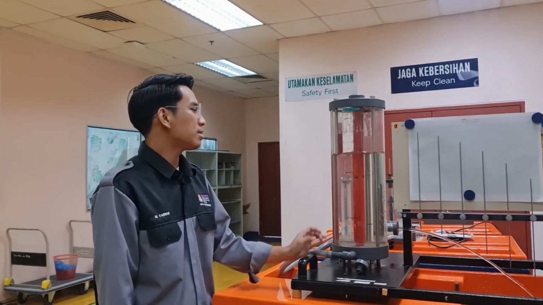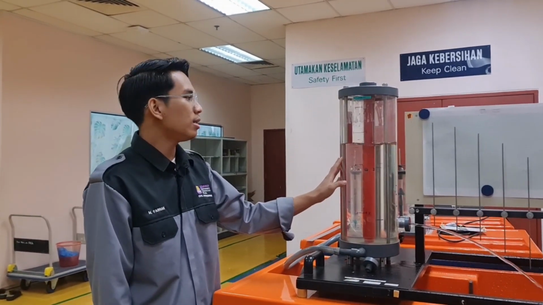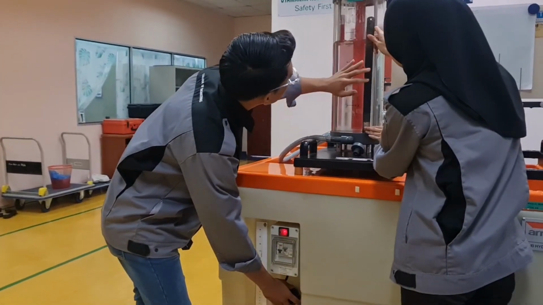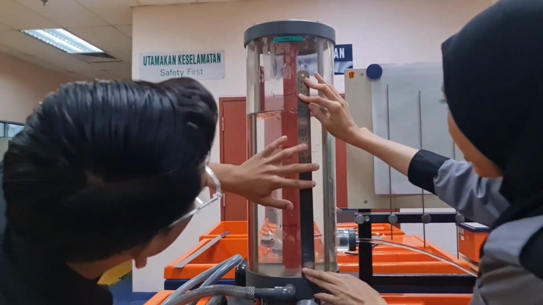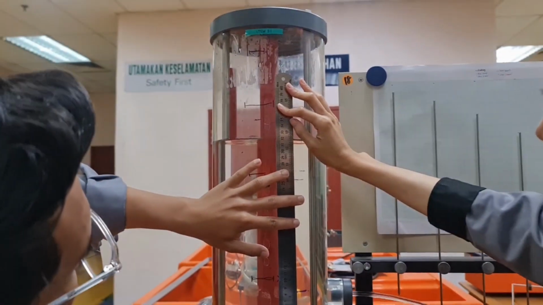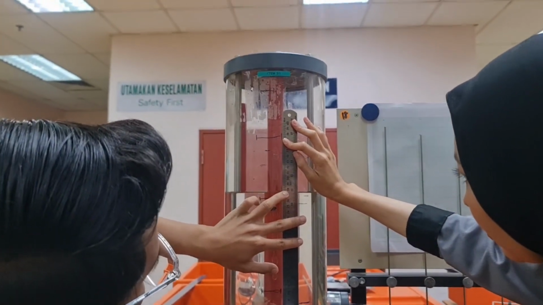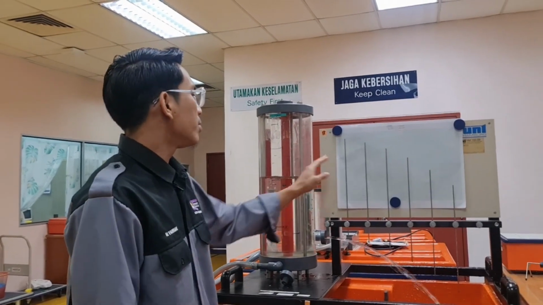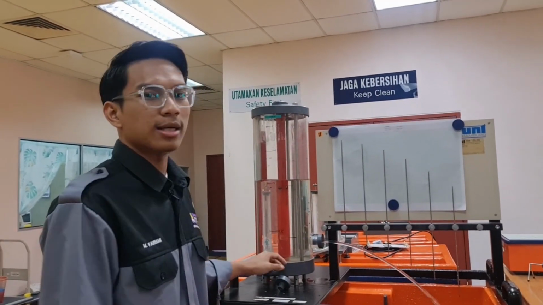Okay, the next step is to decrease the volume of water in the reservoir to 28 cm. After that, we repeat the same step to collect the data.